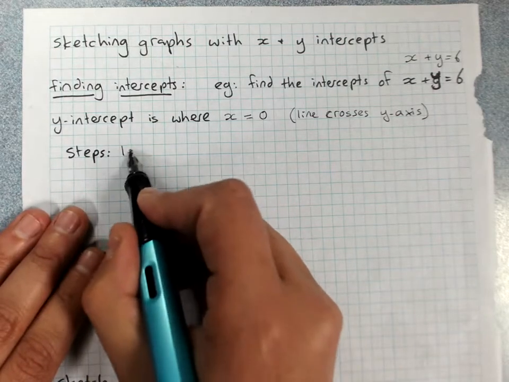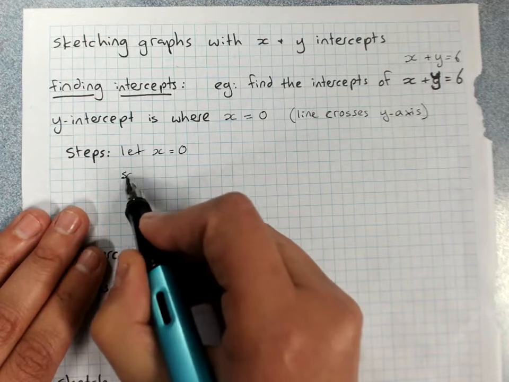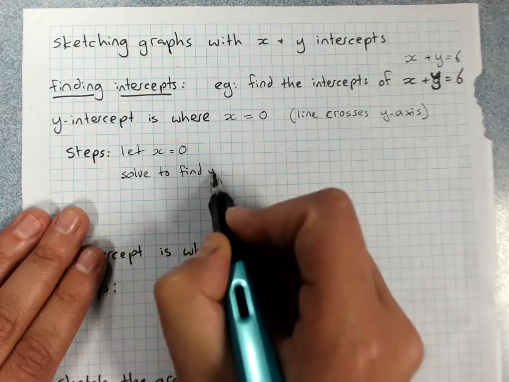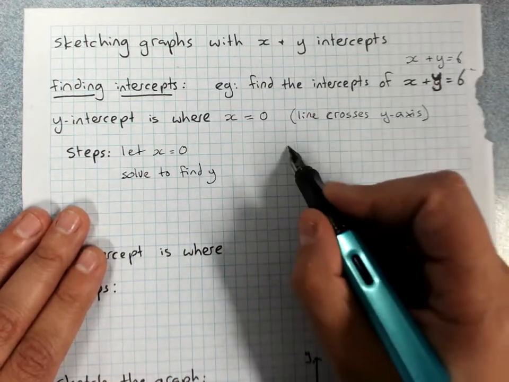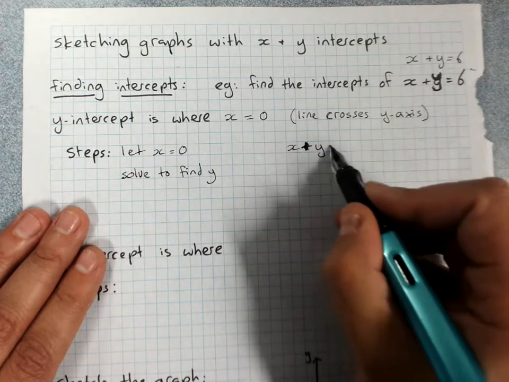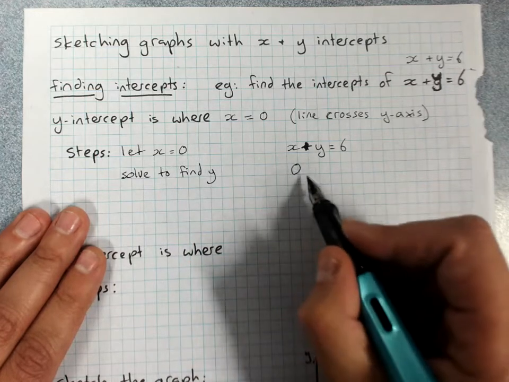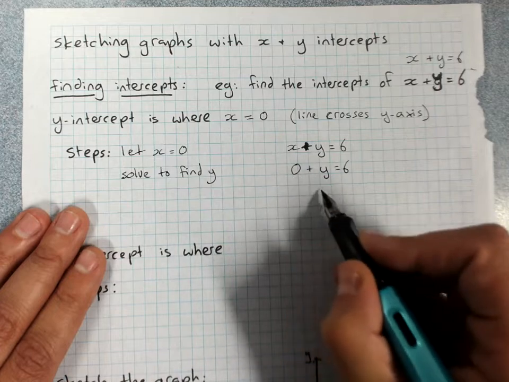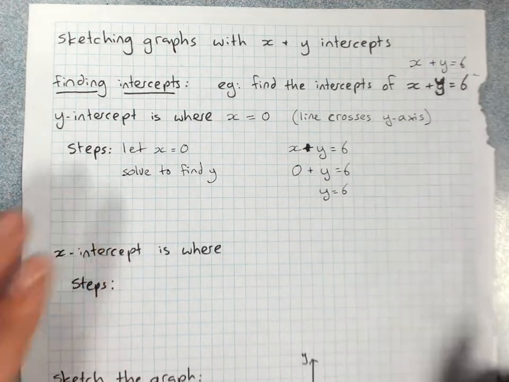We let x equal 0 and we solve to find y. So it's like an equation. The rule, x plus y equals 6. X has to be 0, 0 plus y equals 6. So y is 6. The y-intercept of this line is 6.